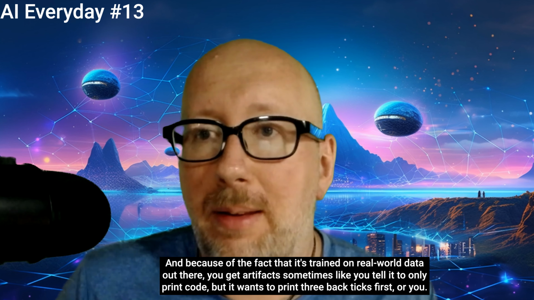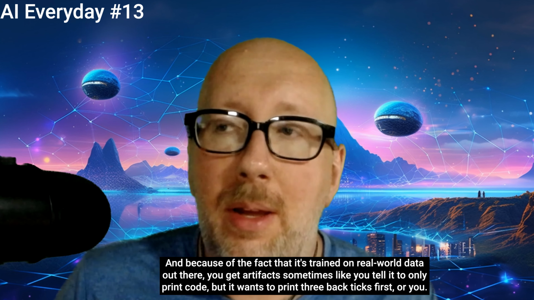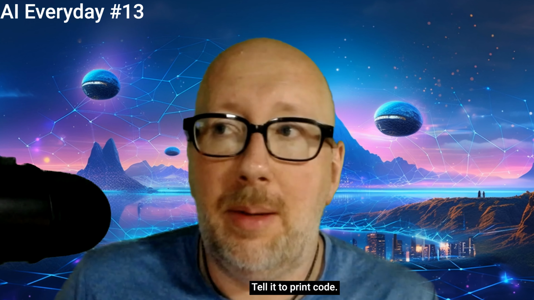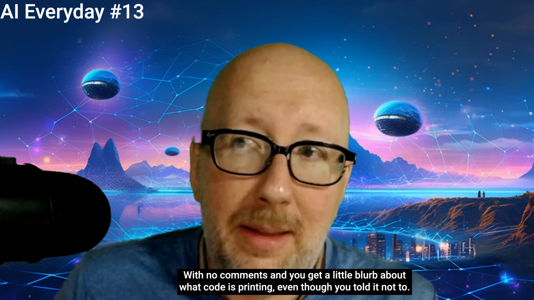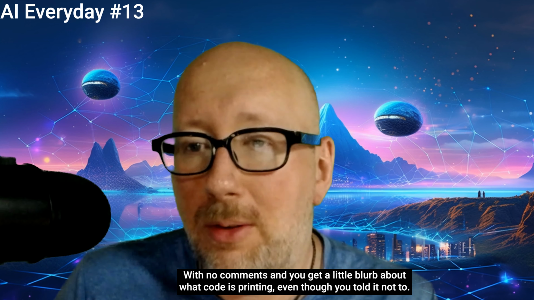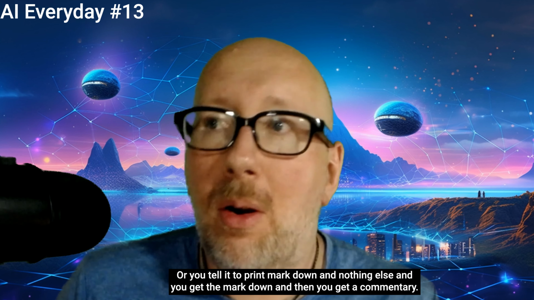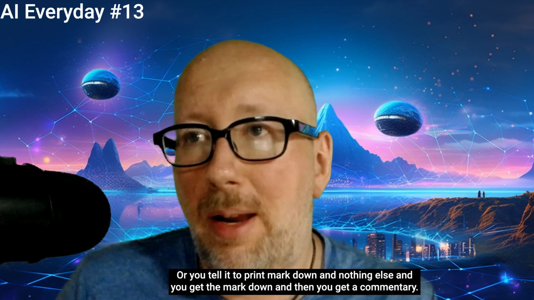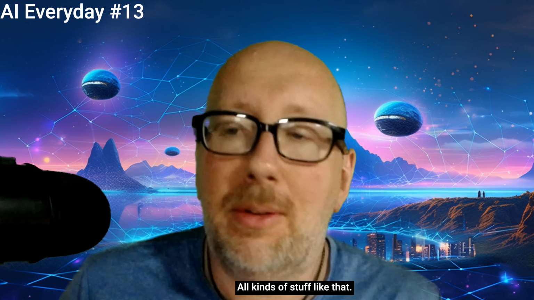effects sometimes. Like you tell it to only print code, but it wants to print 3 backticks first. Or you tell it to print code with no comments and you get a little blurb about what code it's printing, even though you told it not to. Or you tell it to print Markdown and nothing else, and you get the Markdown and then you get a commentary after the Markdown, all kinds of stuff like that.